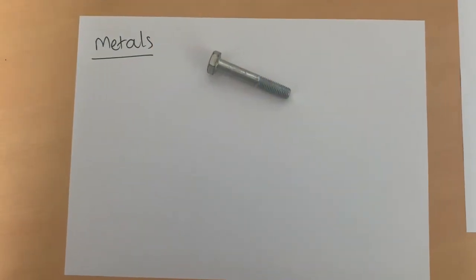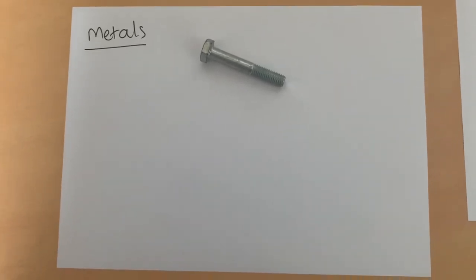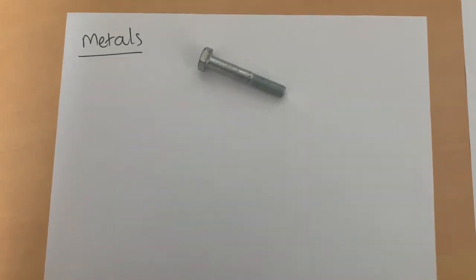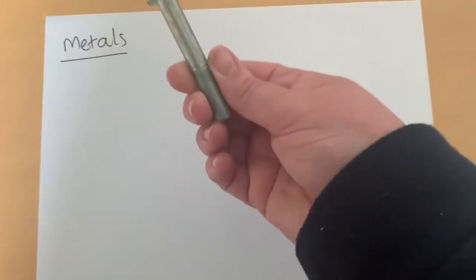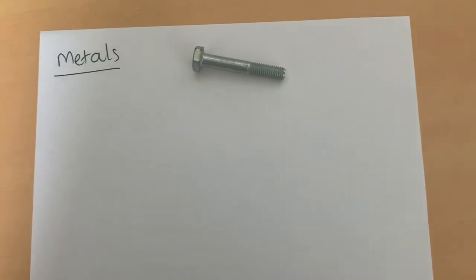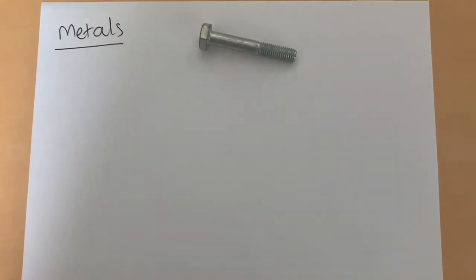Okay, so the last one we're going to talk about is metals. Now, we're not going to spend a lot of time on this this year. We're going to leave this until year 11. But I want to just introduce it to you and talk a wee bit about it. So, you're all familiar with what metals look like. There are different types of metals out there. There are loads of metal atoms in the periodic table. But they are just made of atoms.